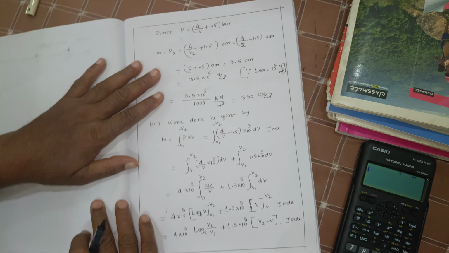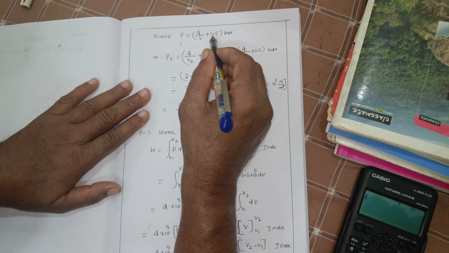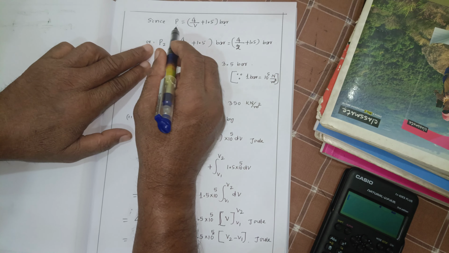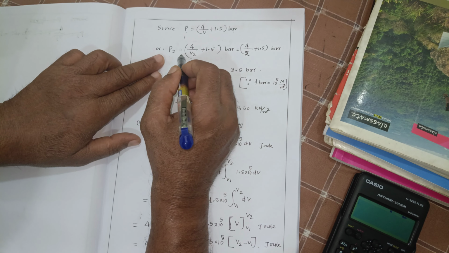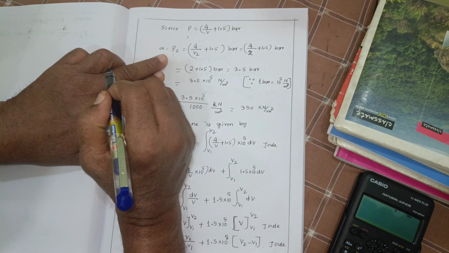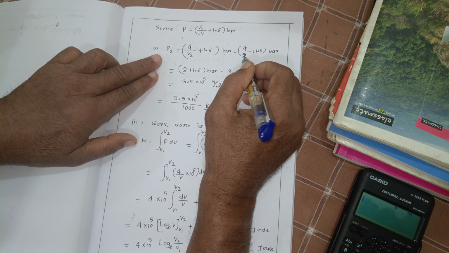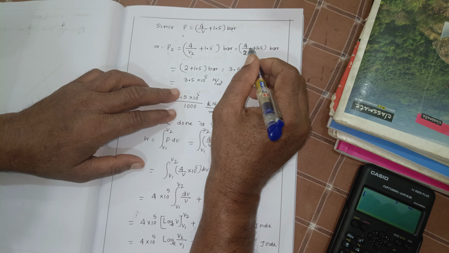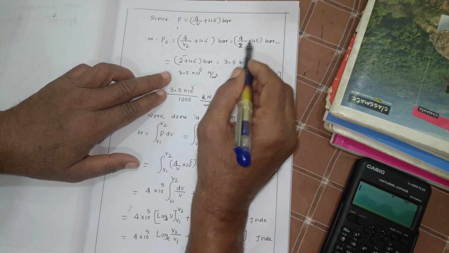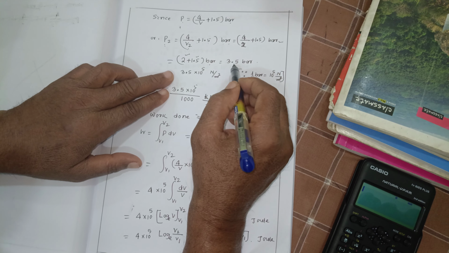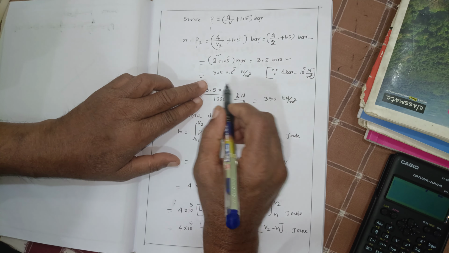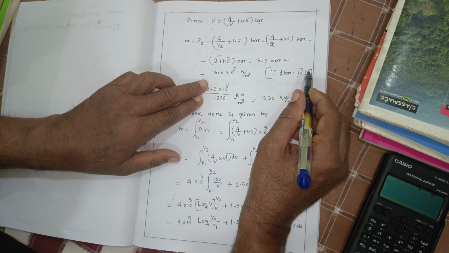We have, since P is equal to 4 by V plus 1.5 bar, therefore P2, when the pressure is P2 the volume is V2. Therefore P2 is equal to 4 by V2 plus 1.5 bar, which is 4 by 2 plus 1.5 bar, because volume V2 is equal to 2. 4 by 2 is 2, plus 1.5 bar is equal to 3.5 bar, which is 3.5 into 10 to the 5 Newton per meter square, because 1 bar is equal to 10 to the 5 Newton per meter square.